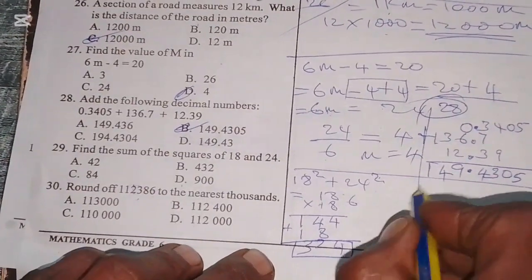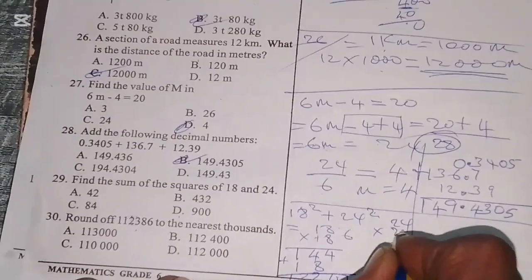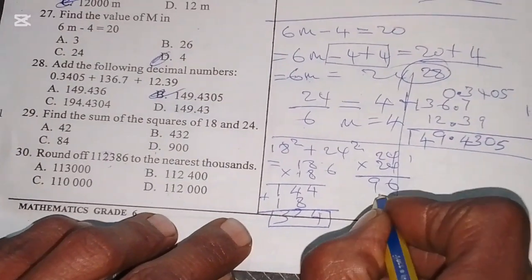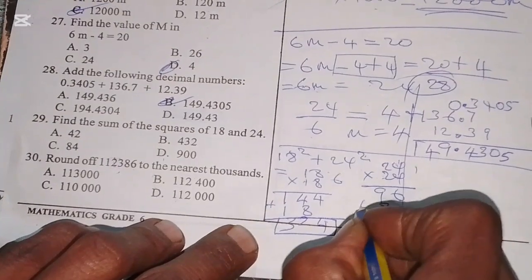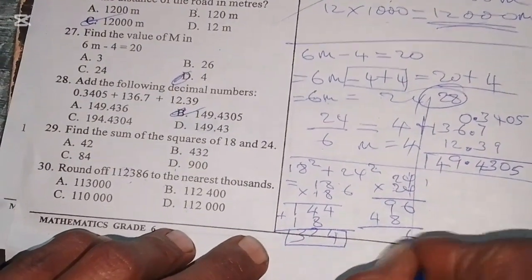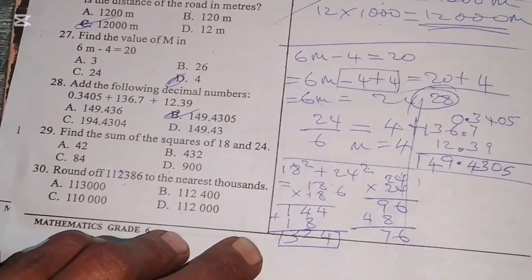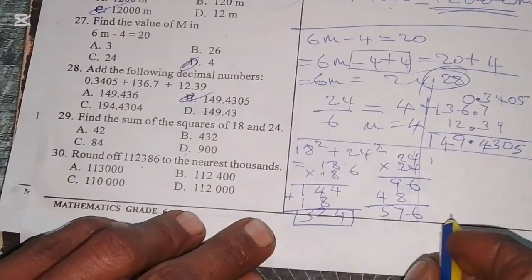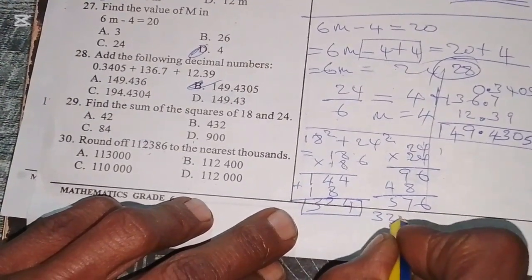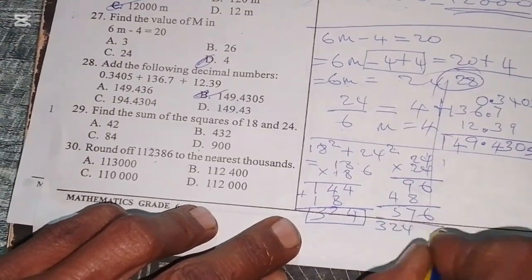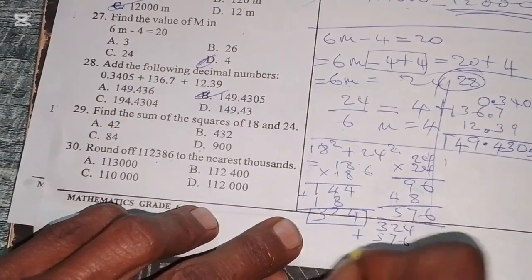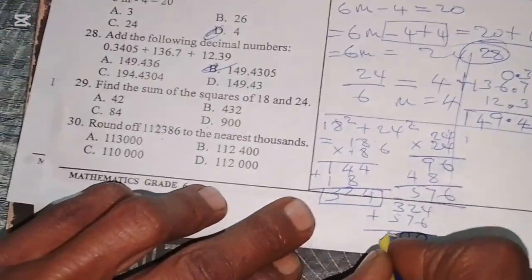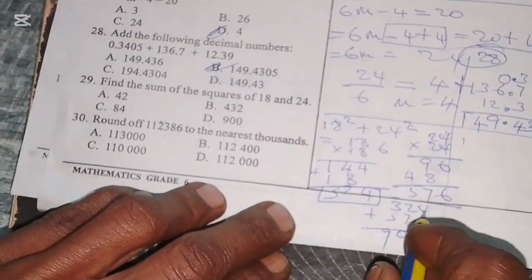Then we go to 24. 24 times 24. 4 times 4 is 16, carry 1, 8, 9. Then 8, 4. Then we add, and we get 576. Then we add the two: 324 plus 576. We get 900.